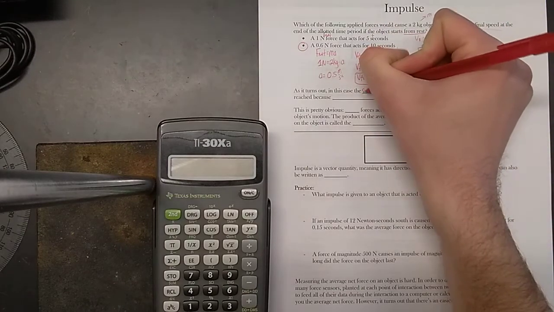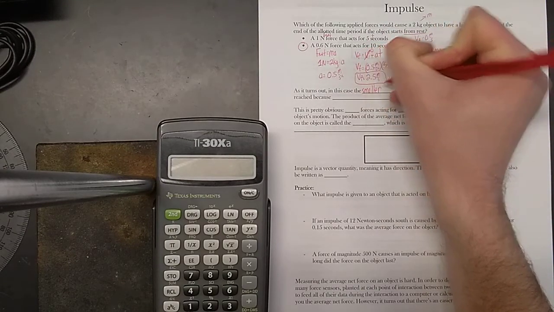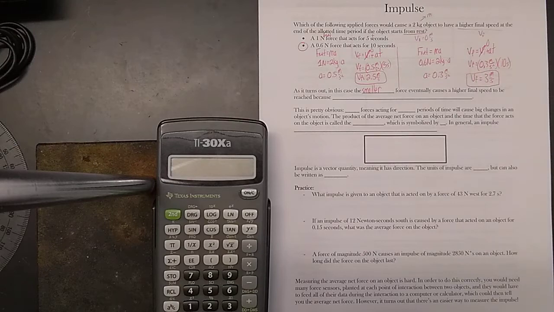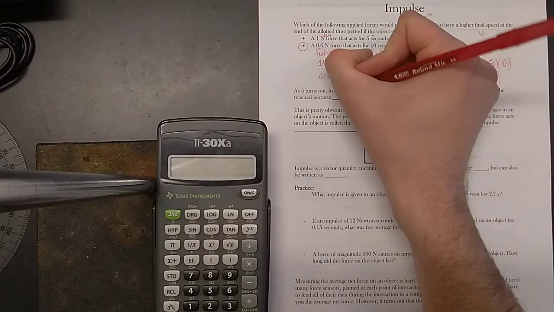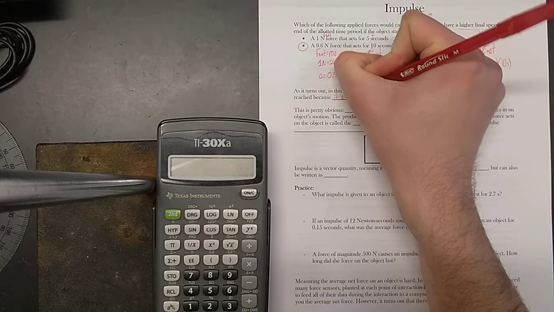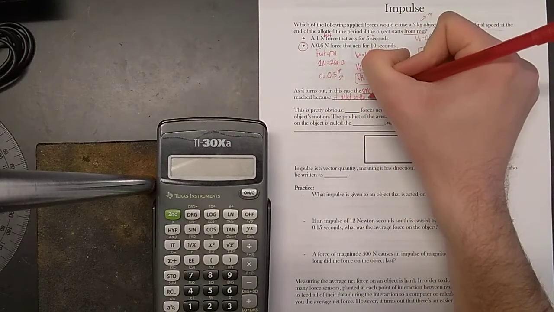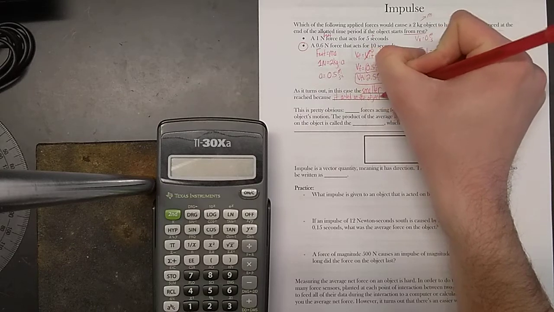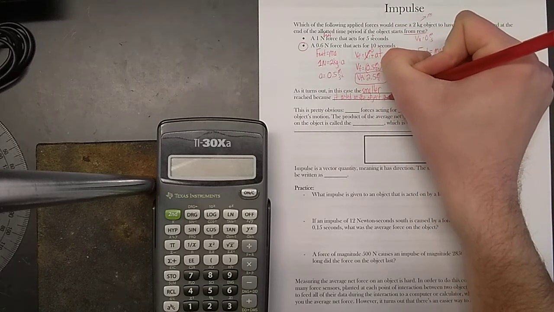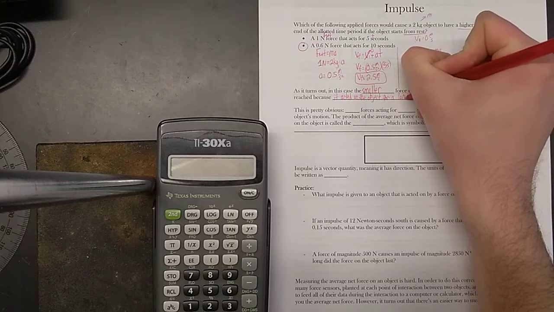In this case, like we just said, the smaller force eventually causes a higher final speed to be reached because that smaller force acted on the object for a long enough time.